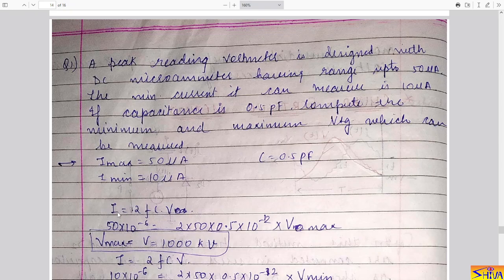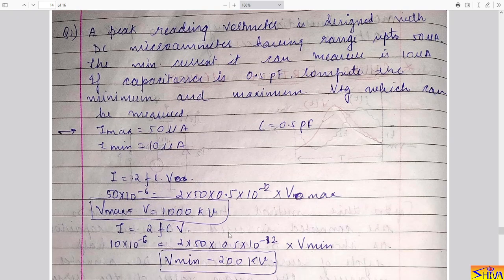We can start with the maximum value of the current, and we can get the maximum value of the voltage which can be measured. So let us start with the maximum value. I is 50 microampere, that is the upper range of the microammeter, is equal to 2 into F, which is 50 Hertz, into C, which is 0.5 picofarad, into Vm. So V is coming 1000 kV. So maximum voltage which can be measured is 1000 kV.